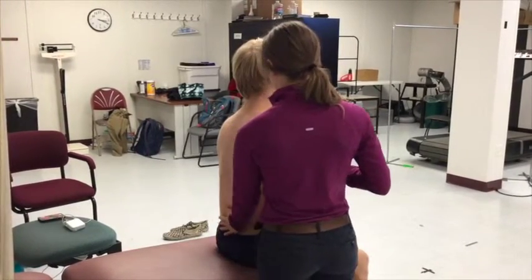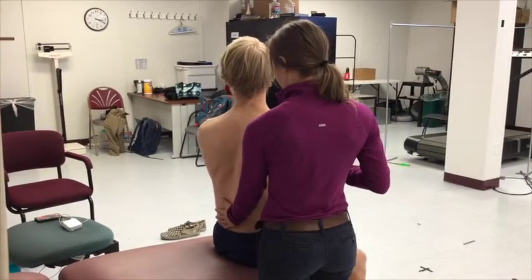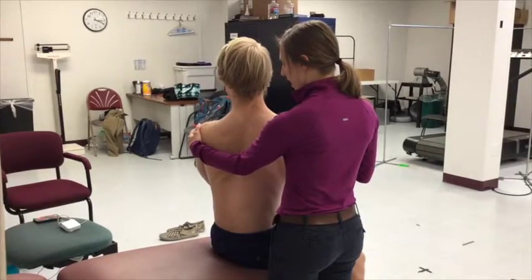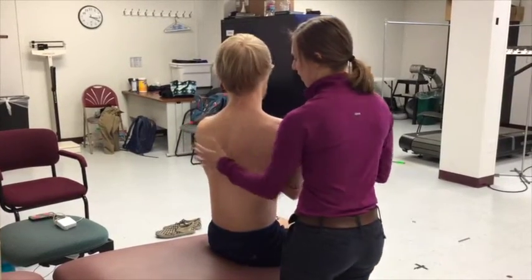So rotate as far as you can, keeping your bottom on the table. Any pain? No. All right, slight overpressure. Any pain with that? No. All right, and end feel is also normal.